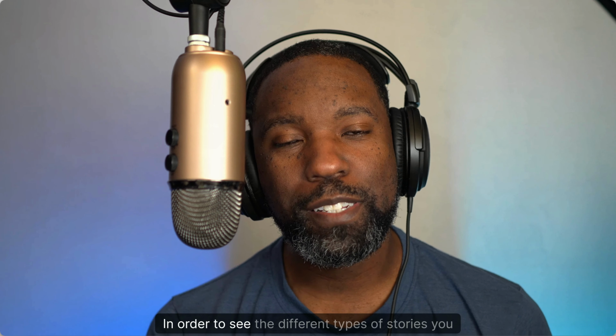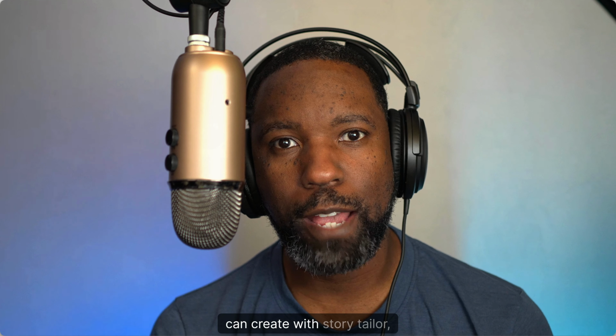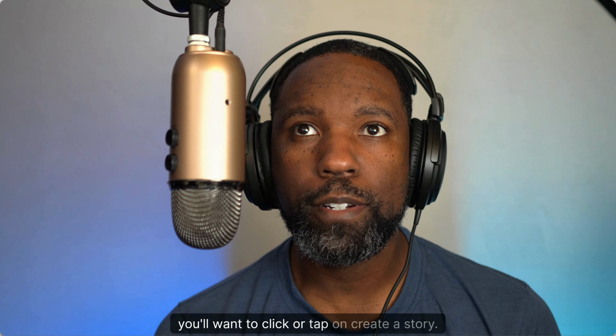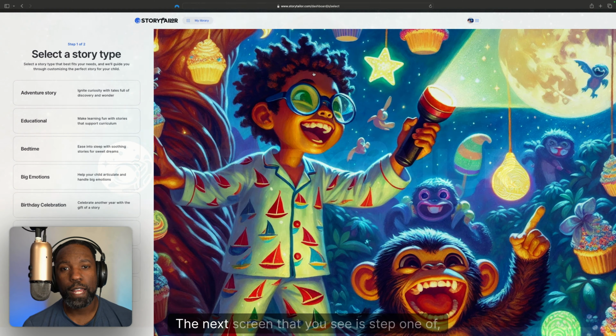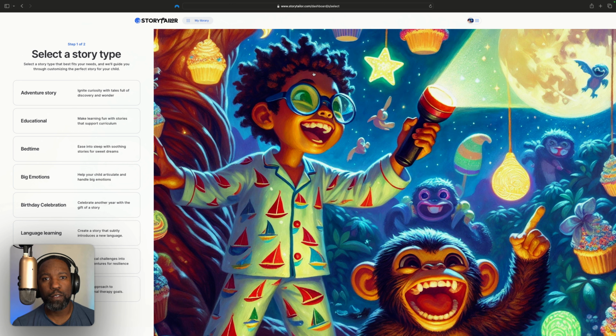Let's take a look. In order to see the different types of stories you can create with Storytailor, you'll want to click or tap on Create a Story. The next screen that you see is step one of actually constructing your story. This is where you select your story type. We have 8 different story types right now and intend to add in more in the near future. So be sure to continue to come back and build stories so you can see what additional types we may have added.